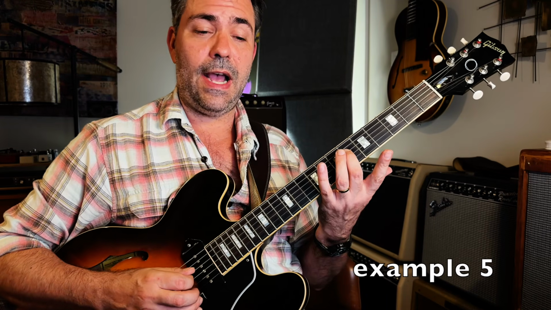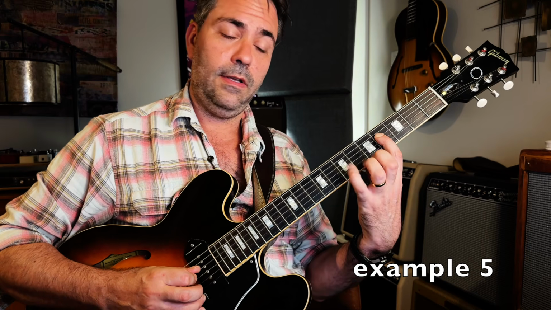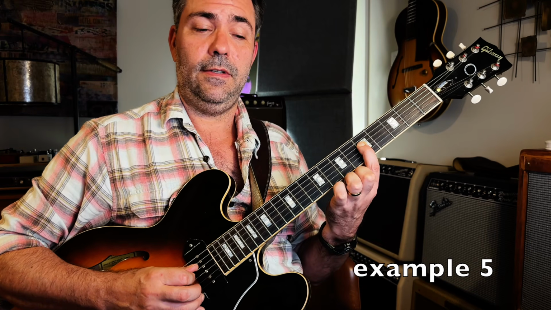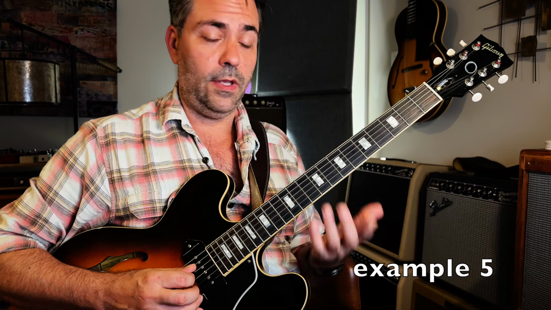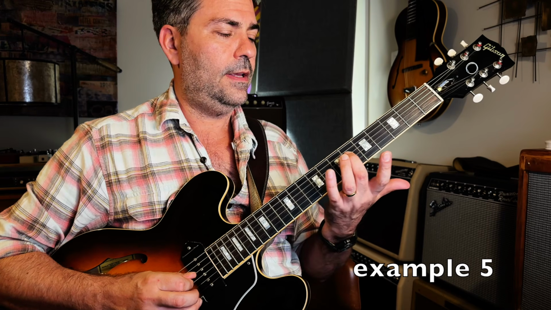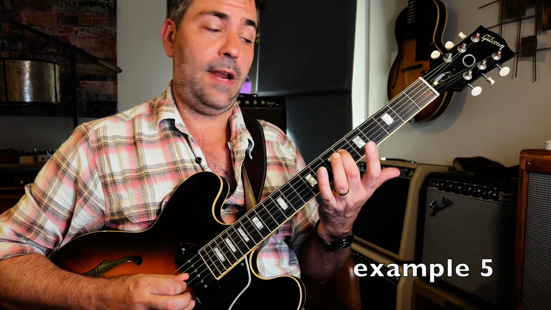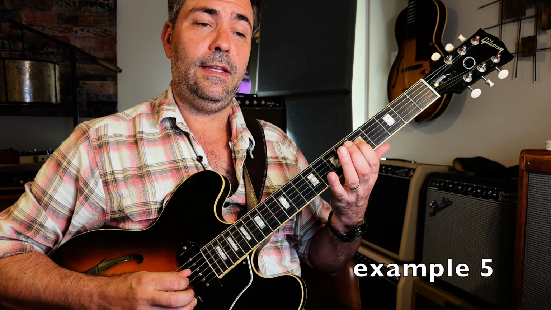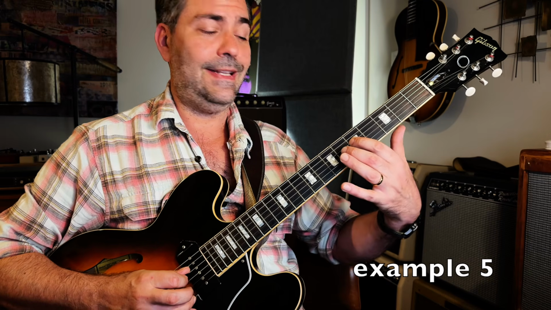So what do I do? I go below my target and then slide up. Right? So that's an enclosure. So the normal voice leading would be the A flat moving to the G. Here, I did a little bit of deception. I went below it and then into the G.